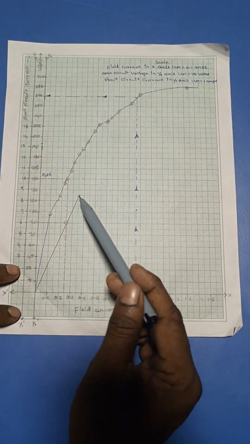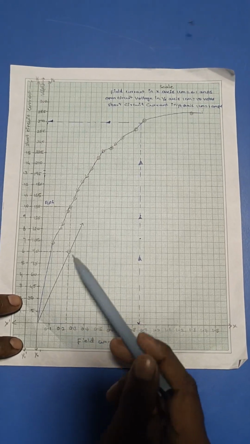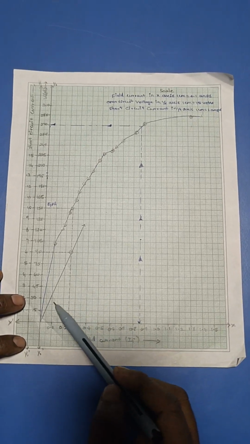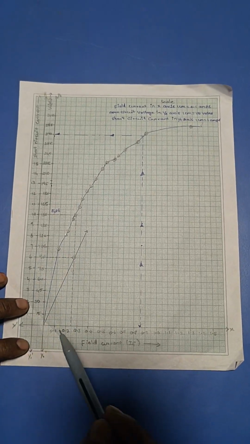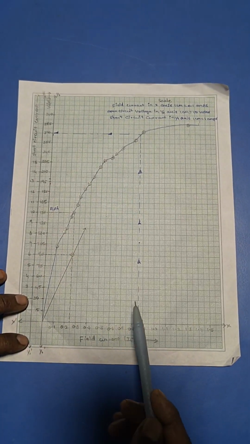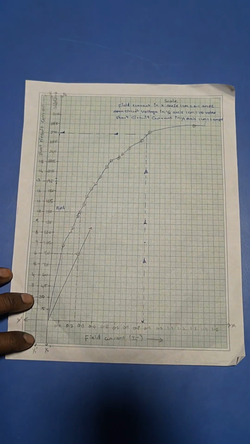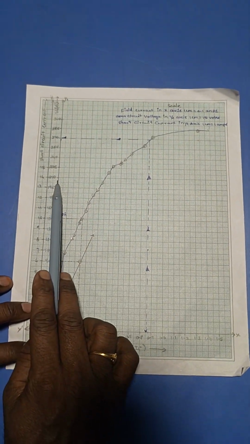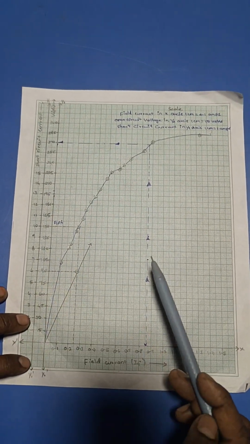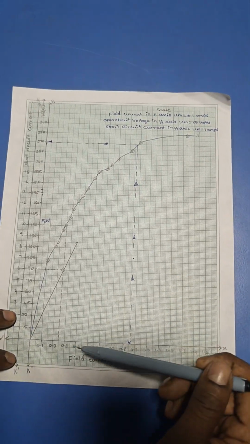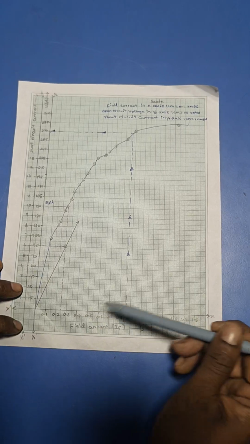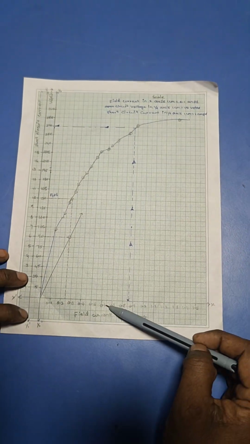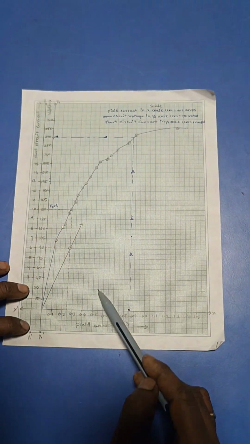So since we are going to evaluate the MMF method, we have to take the corresponding field current. For the first case, the rated phase voltage, which is nothing but 240, the corresponding current becomes 0.63 for the 240 volt.